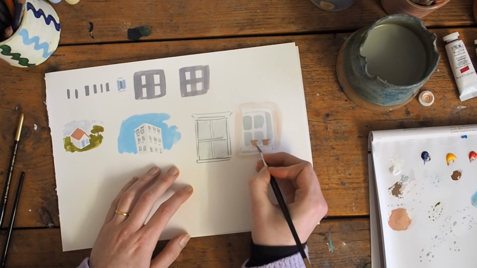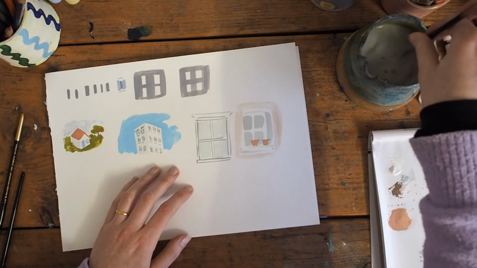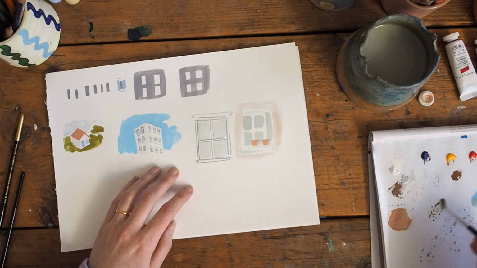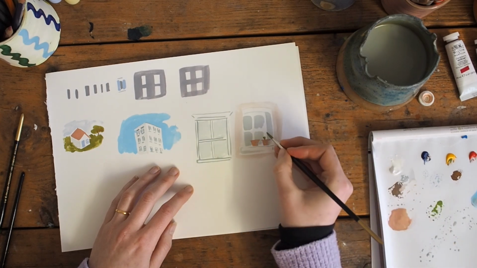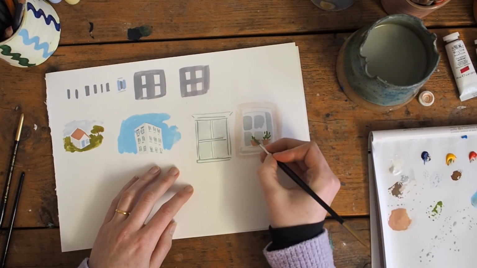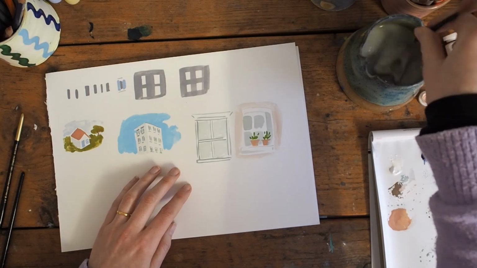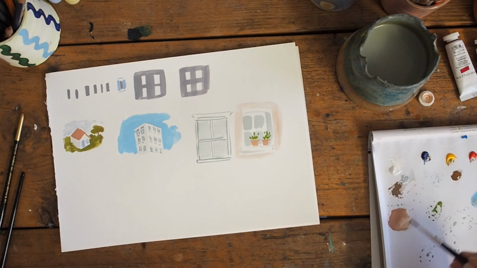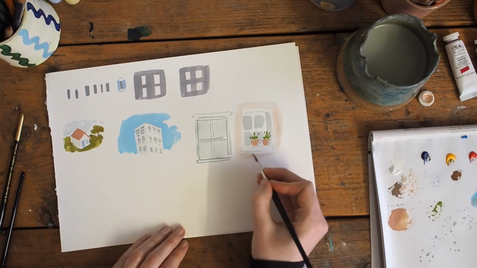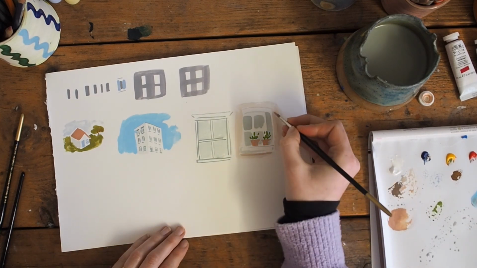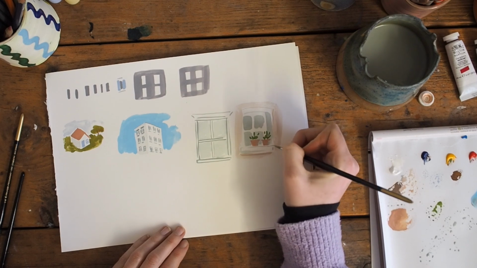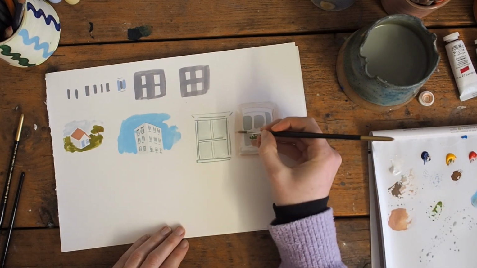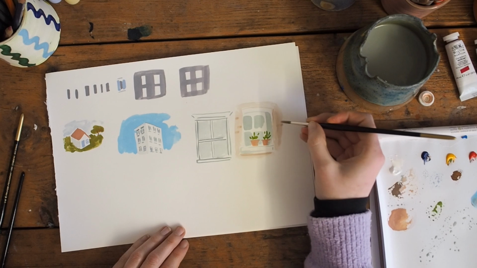Just putting in a little bit of personality. Bit of shadow around there. And the odd bricks.